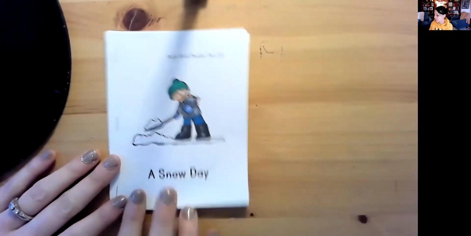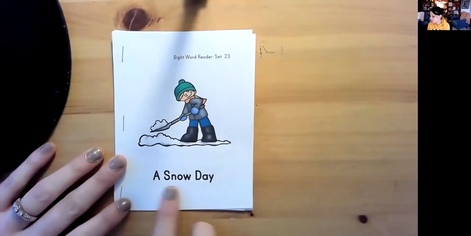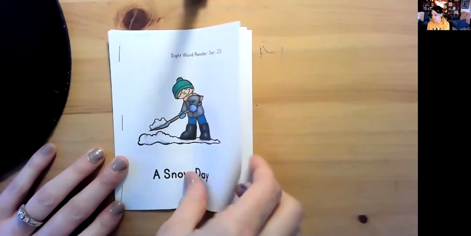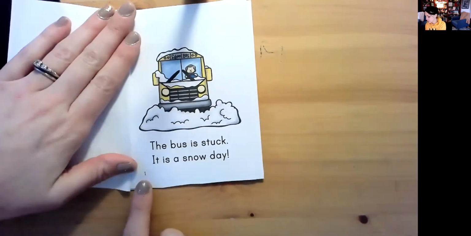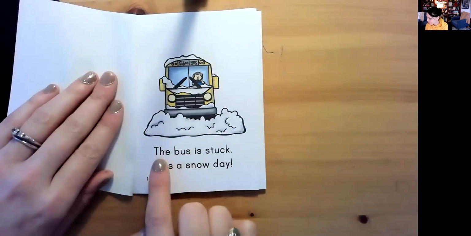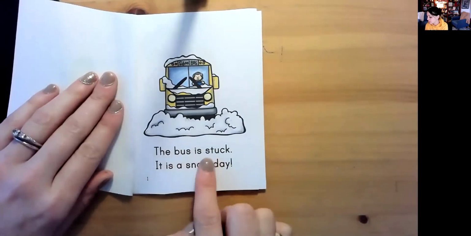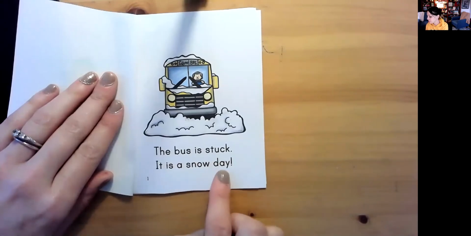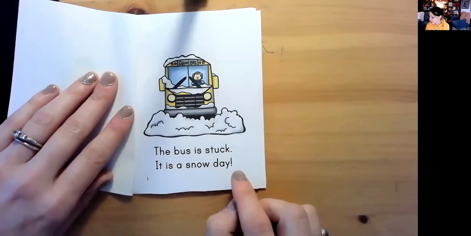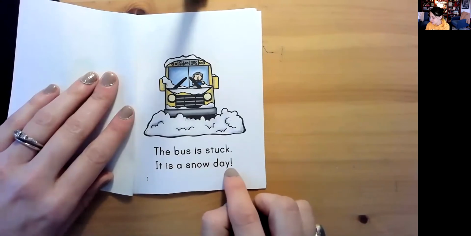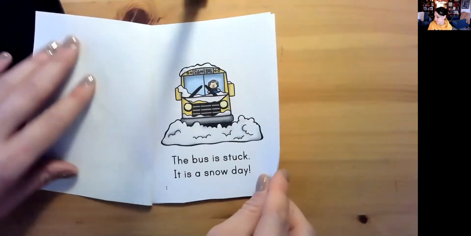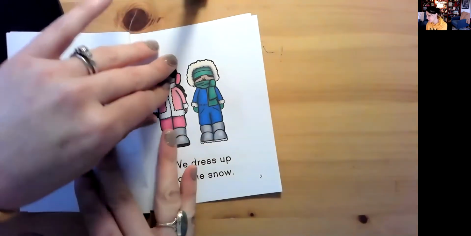Okay, A Snow Day. And I do want to read this because I love snow days. A Snow Day. We always read from the left side of the paper to the right. Yep, there's page 1 right down there. The bus is stuck. It is a snow day! And you might have heard my excitement in my voice. This little mark right here is called an exclamation mark. It means the writer wanted me to make my voice very happy. I'm excited.